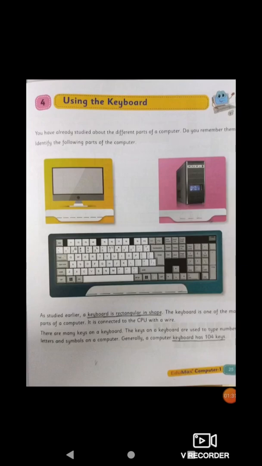So let us see the first picture. Come on, students. What is the first picture? Right. It is a monitor. The second? Great. It's a CPU. And the third one needs no introduction, right? We all can say it's a keyboard. Great. So that's what the introduction part says.